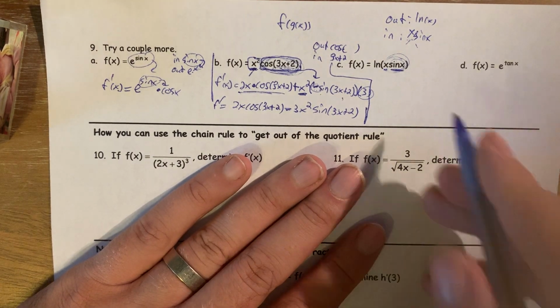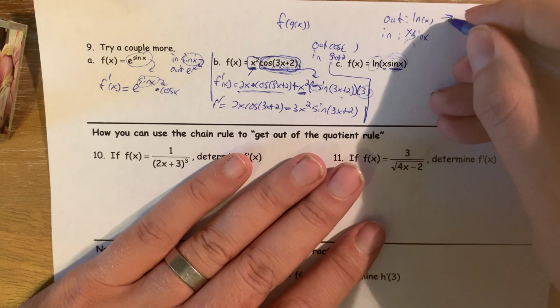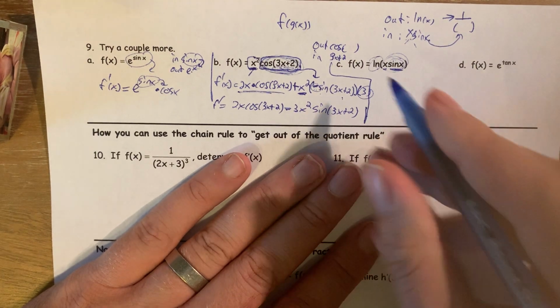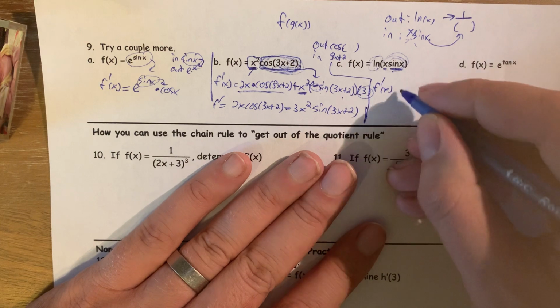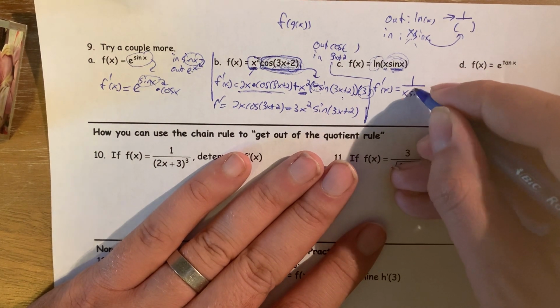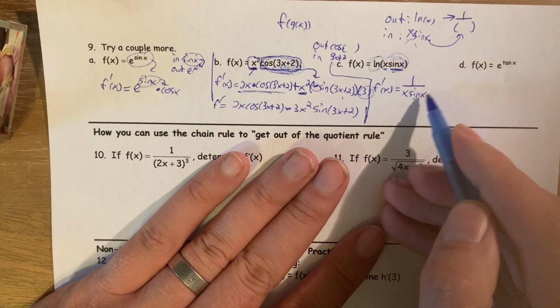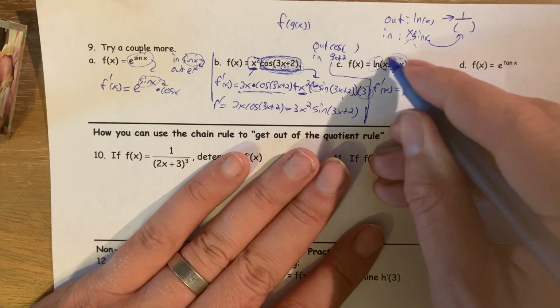So the derivative of the outside, the derivative of natural log of something is 1 over that something, and we're going to leave the inside function still plugged in. So the derivative of the outside with the inside function still inside of it, times the derivative of the inside function.